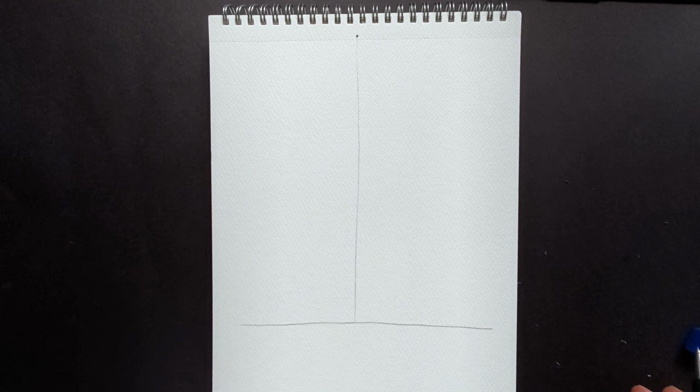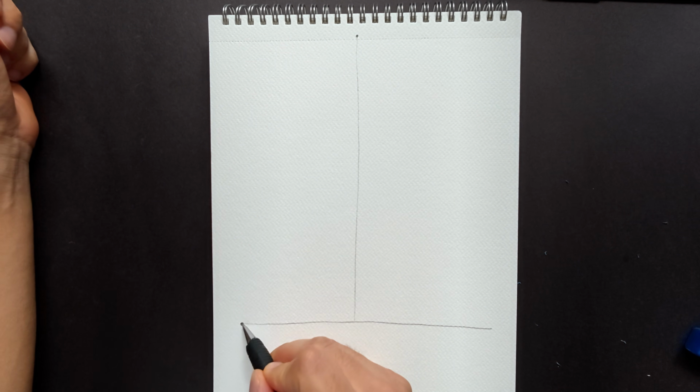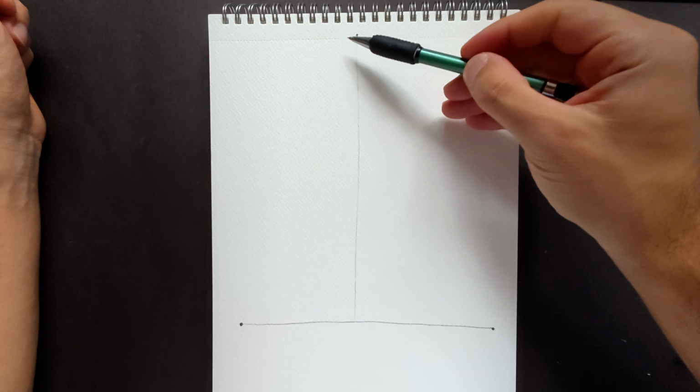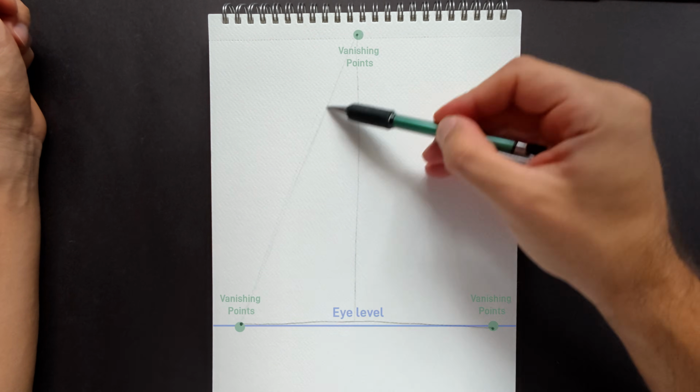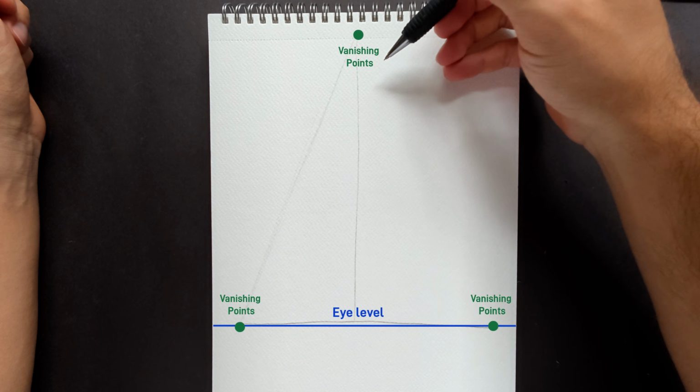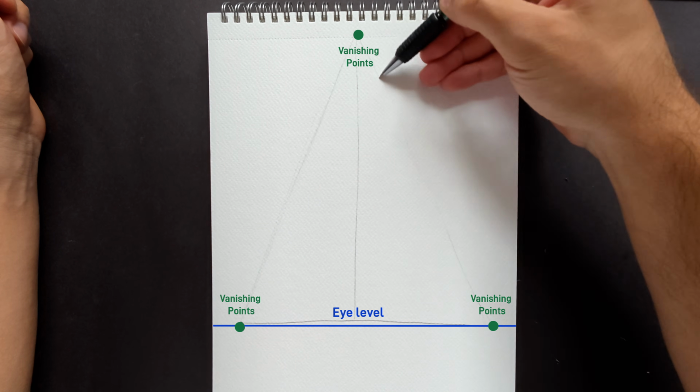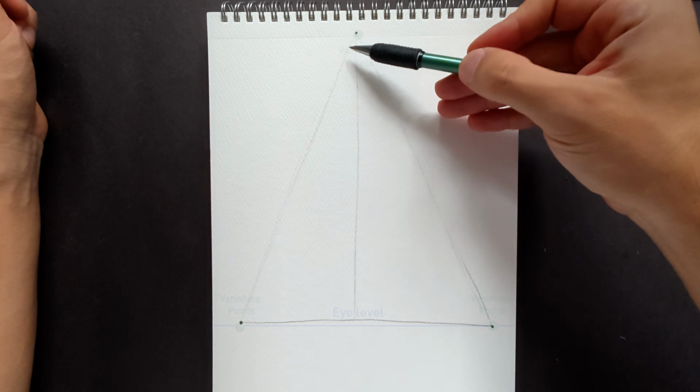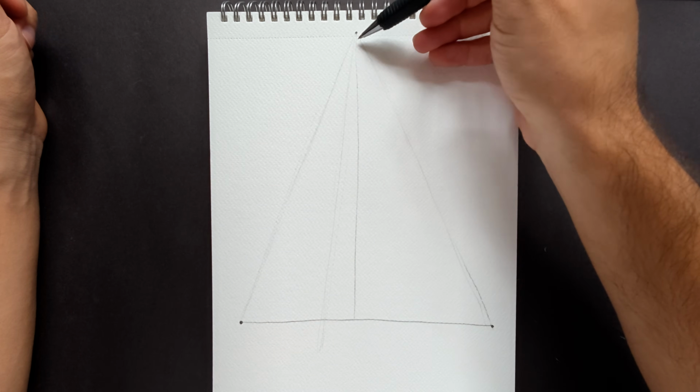Three-point perspective is mostly used for drawing tall buildings, cityscapes, bird's eye views, or worm's eye views. In this type of perspective, there are three vanishing points, one on the left, one on the right, and the third either above or below. So how does it work?